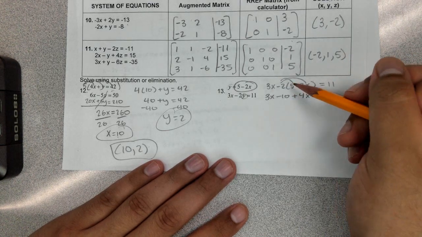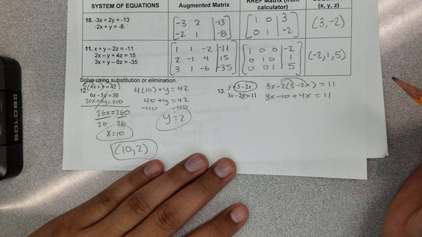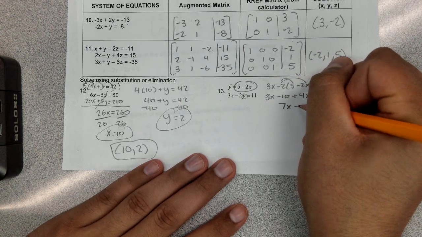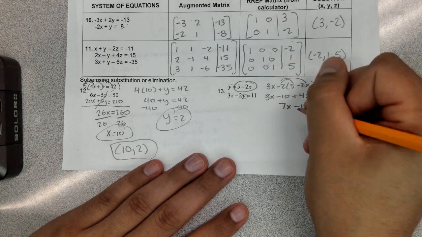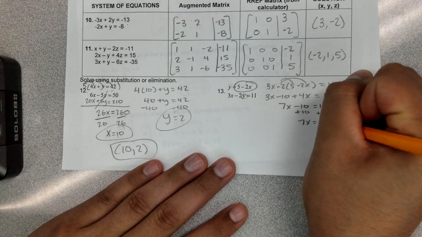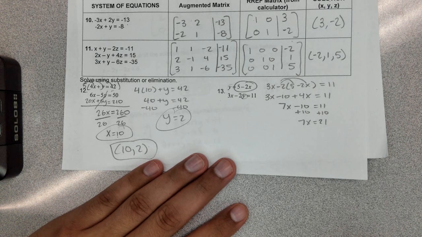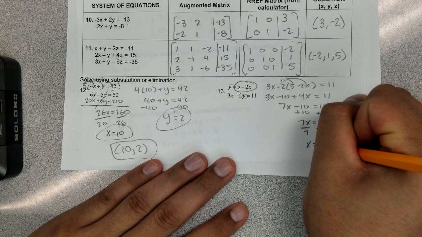Alright, so the negative 2 and 5 make a negative 10. The negative 2 and negative 2x make a positive 4x. Now combine your like terms. You get 7x minus 10 equals 11. Add the 10. Once we add the 10, we get 7x equals 21. Divide by 7, x equals 3.